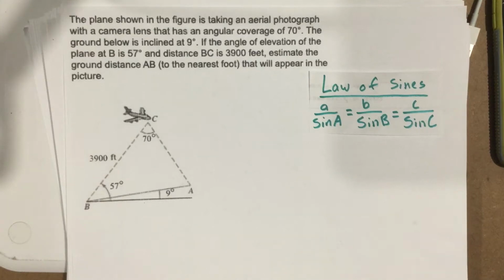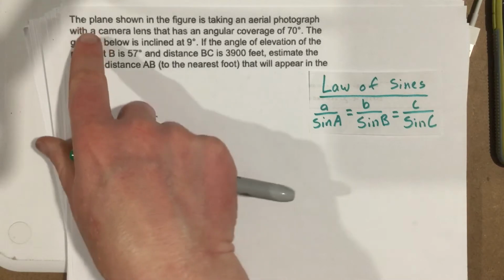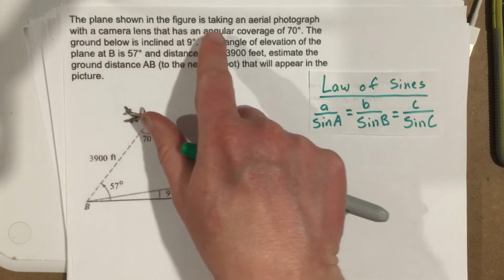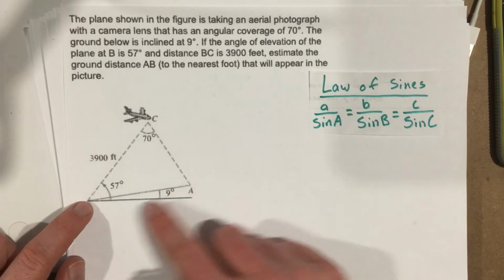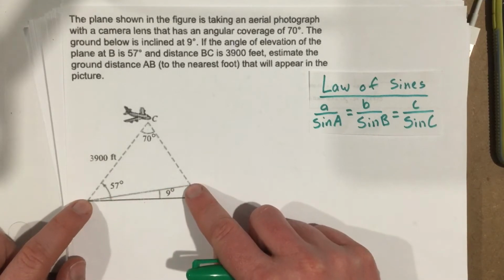This is problem number 4 from section 8.1. It says the plane shown in the figure is taking an aerial photograph with a camera lens that has an angular coverage of 70 degrees. So angular coverage 70 degrees total. It's taking this camera angle.